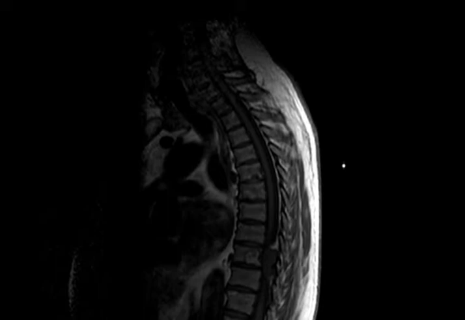What else? I think there's some here. Yeah, there is an intraspinal lesion. So when we have an intraspinal lesion, what are the things that we need to look for? First of all, signal on T1 and on T2. On T1 it's iso to hypo. And on T2, hyper.